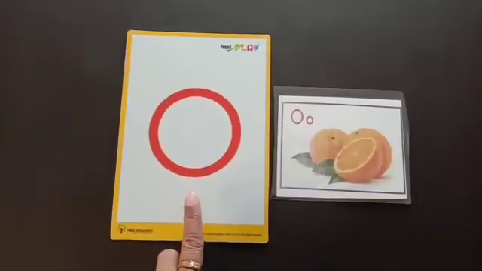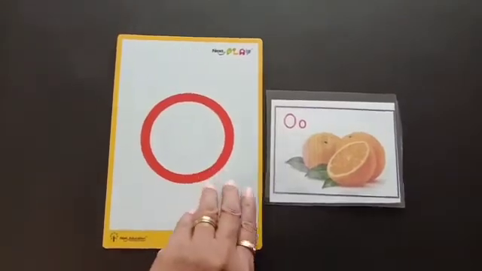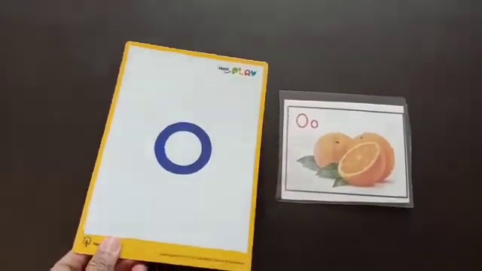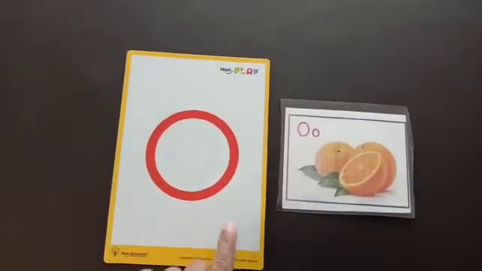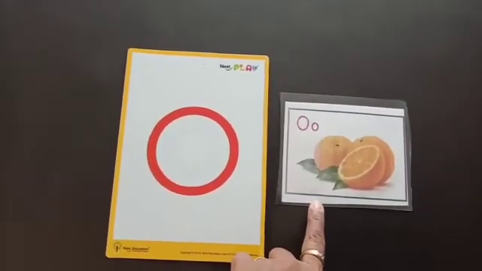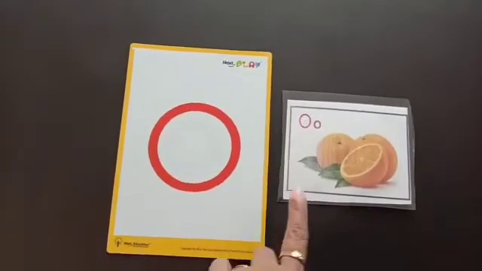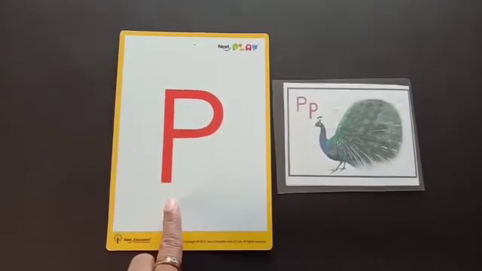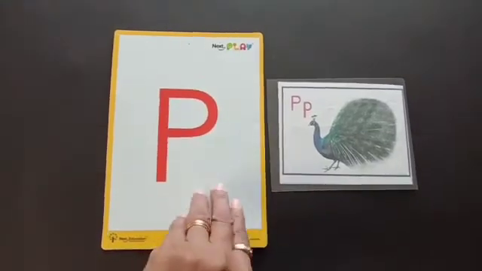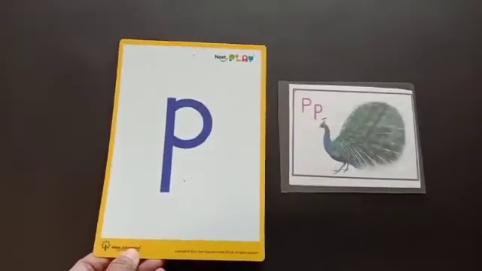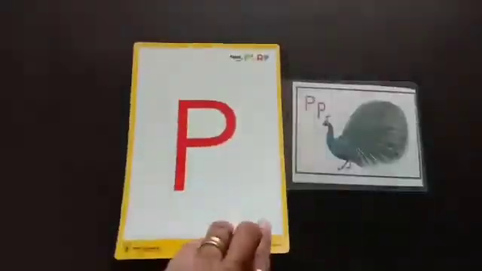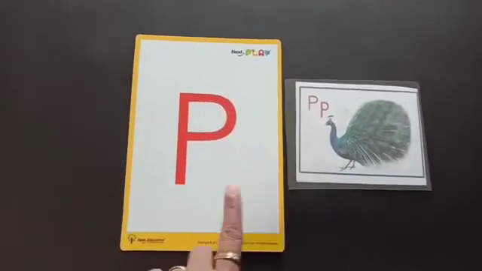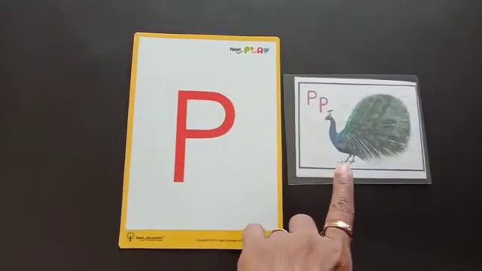This is alphabet O. Capital O. Small o. O for orange. O for orange. This is alphabet P. Capital P. Small p. P for peacock. P for peacock.